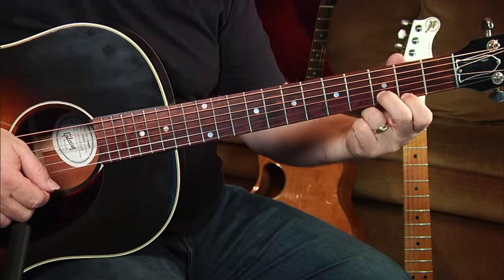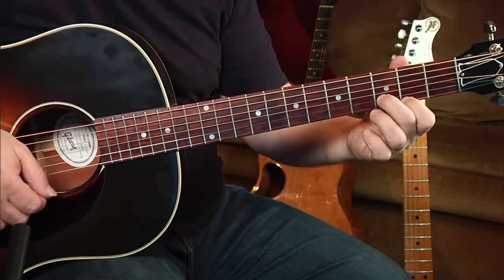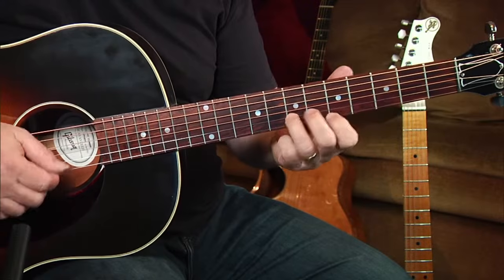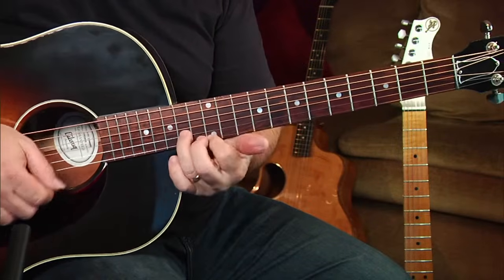Now, does it work on the 3rd? No, but we're going to get to that in a second. But it does work on the 2nd string. So take a look at page, what would it be, page 3, top of page 3, and let's do them in the key of D. So I'm going to put my 2nd finger on the 2nd string at the 3rd fret, D, and go up here to this F sharp. Same pattern, 2 and 1, 3 and 1, 3 and 1, 2 and 1, 2 and 1.